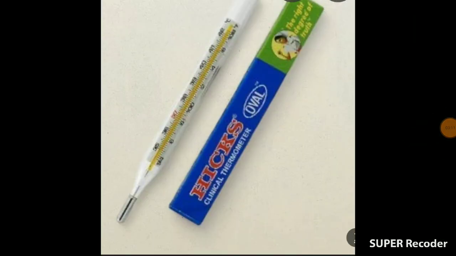A clinical thermometer is used to check the body temperature of a person. Similarly, we use a room thermometer to know the temperature of a particular place at a particular time. A thermometer is also used in a science laboratory to measure temperature during various investigations and experiments. So this is a thermometer.